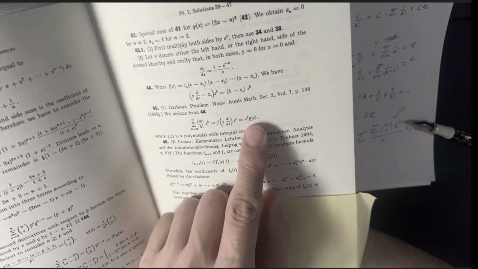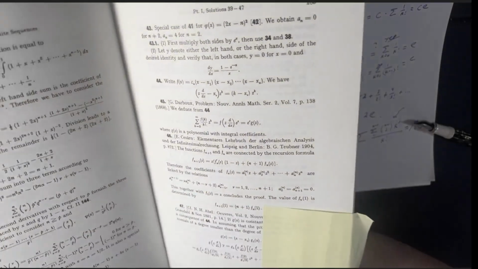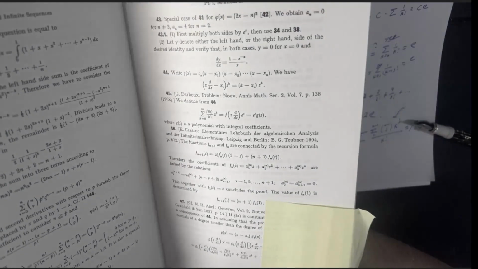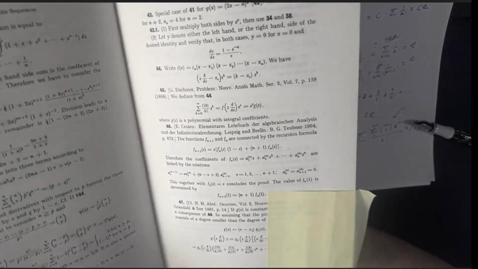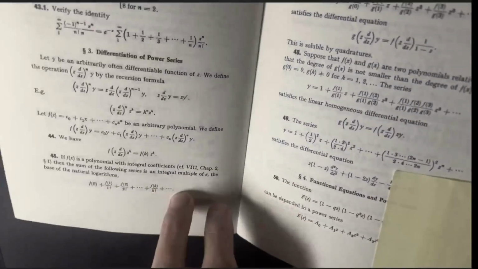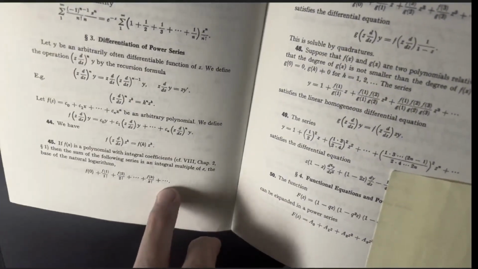So it's not a multiple of e to the z, but of course if we evaluate at 1, you do get a multiple of e. That's all we wanted to show: if you plug 1 in for z in this series, you'll get a multiple of e, which is true.